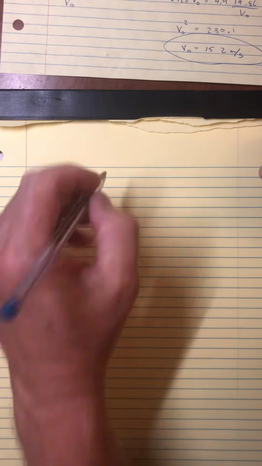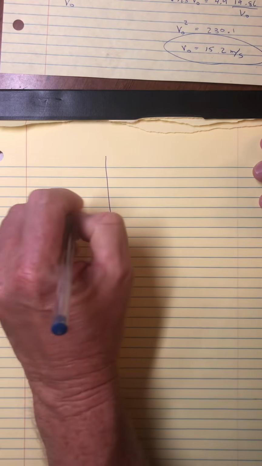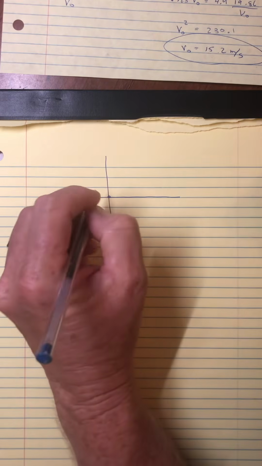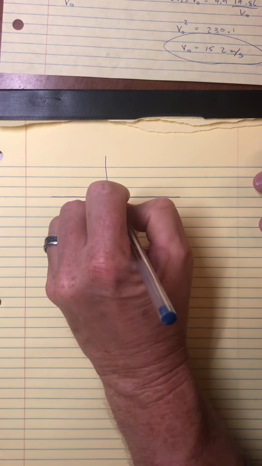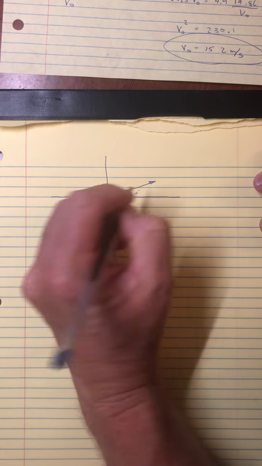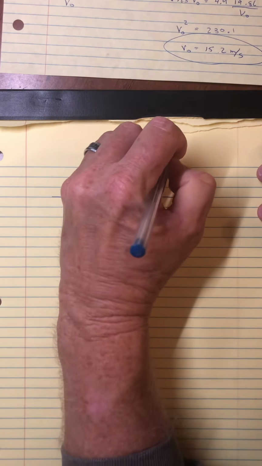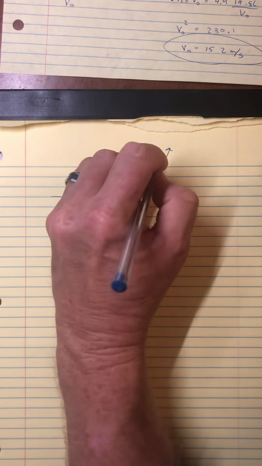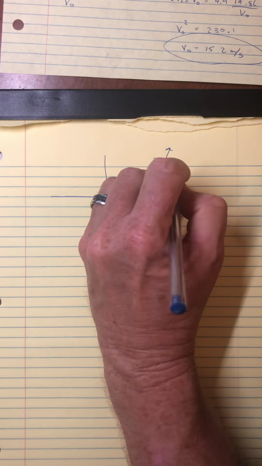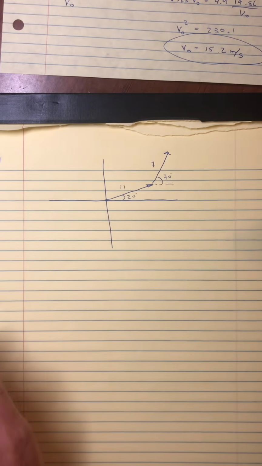But let's talk now about adding vectors again. So the big example I gave you in lecture is I had some vector at a small angle. I think it was 20 degrees. And then I had another vector. In fact, I think that was 7. And I think this angle was 70 degrees. Not real sure on those numbers.